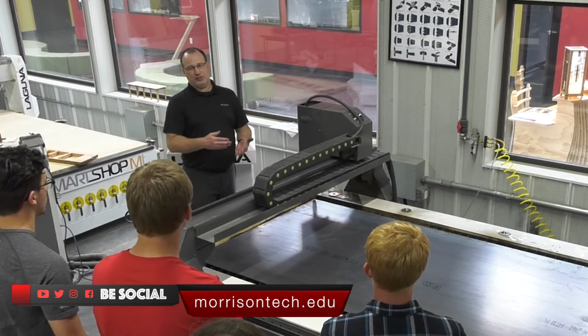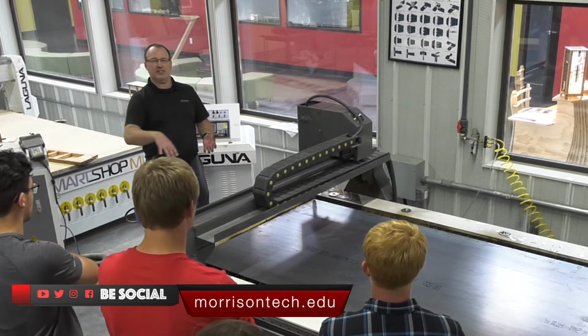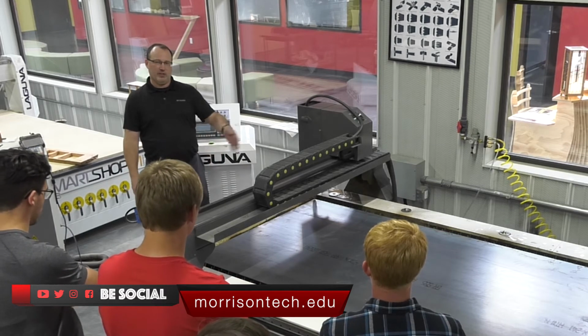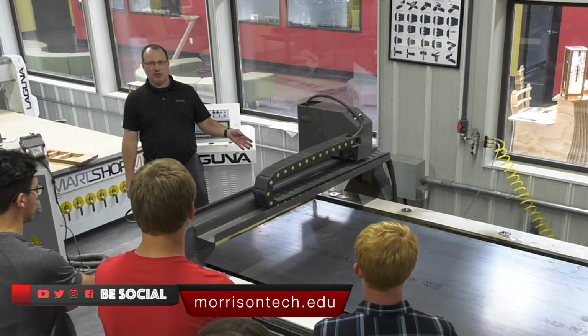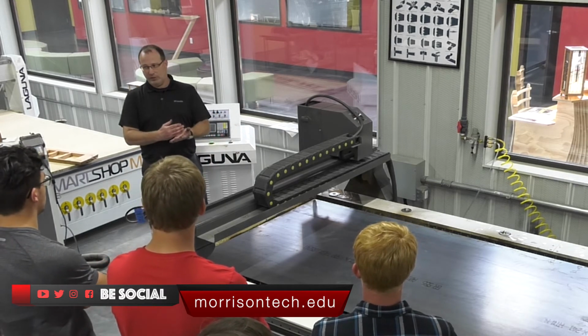So you can save your 0 point anywhere on the sheet, so we could put it anywhere on this whole bed of the machine, but that's where it's going to start from with that file that we created for it.